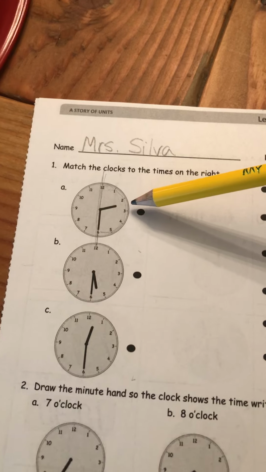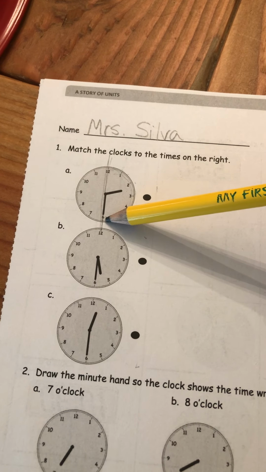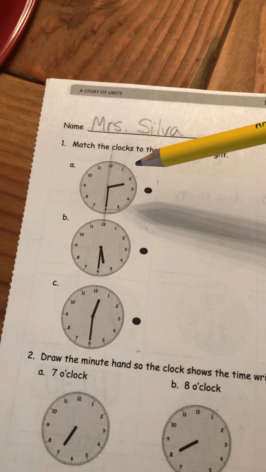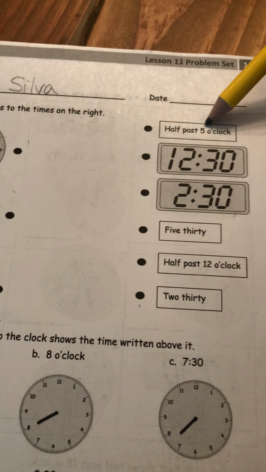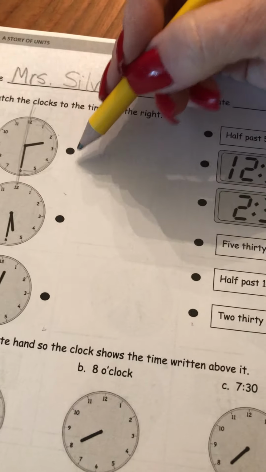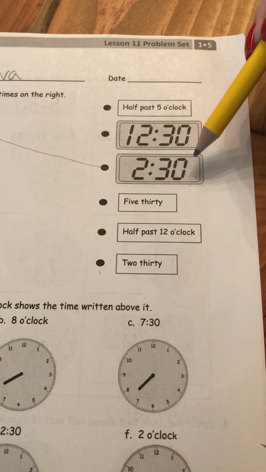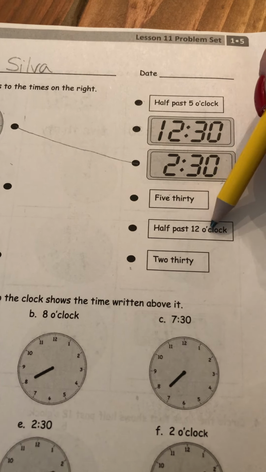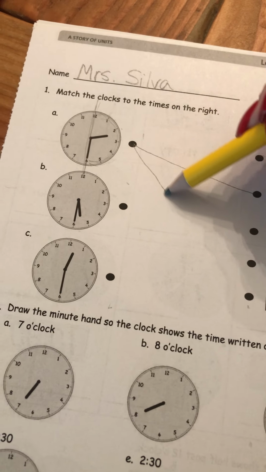First, we're going to see what time this clock says. The short hand is just a little right by the 2, and the long hand is all the way around by the 6. So that means it can be 2:30 or half past 2. So let's look over here. The first one says 5:30. That doesn't work. 12:30. Nope. 2:30. So let's draw a line from our 2:30 to how it's written, half past 2. 5:30, 12 o'clock, or 2:30. Was that the time it was? Good. So we're going to draw another line.